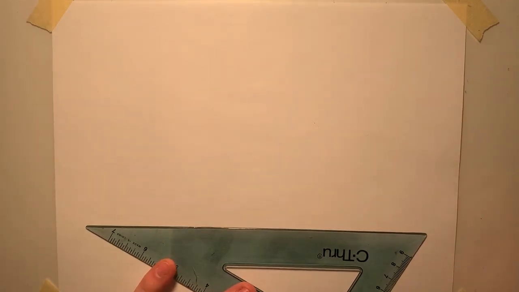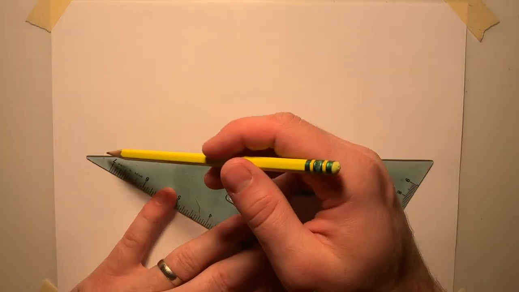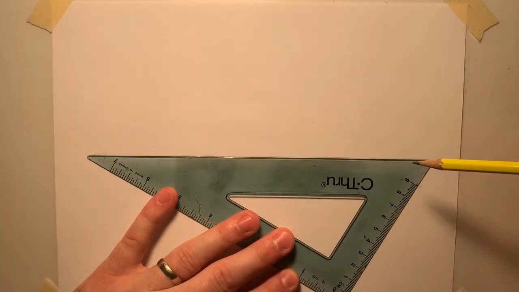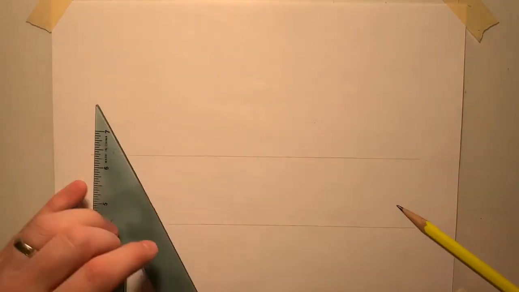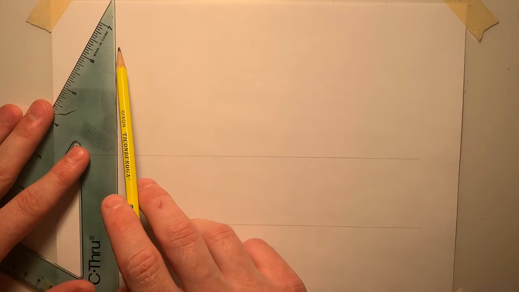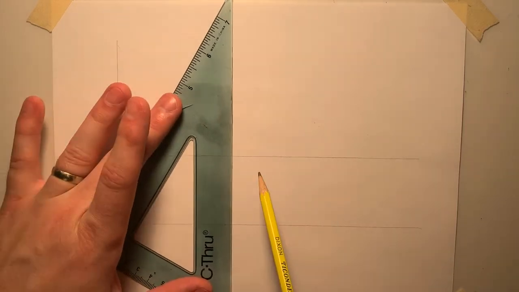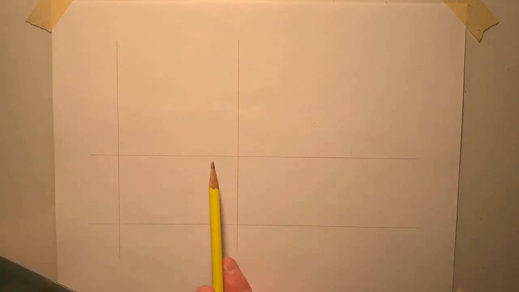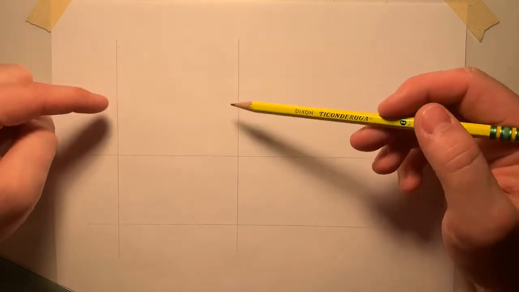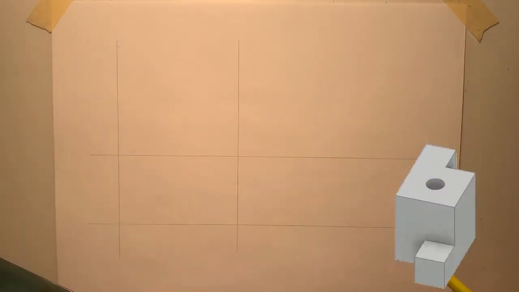So once again, I'm going to use my straight edge just to establish construction lines so that it's clear where my views are going to go and how they're going to line up on the page. So my front view is going to fit exactly in this box right here. Top view is going to fit directly above it right here, and the right side view is going to be off over here on the right side.